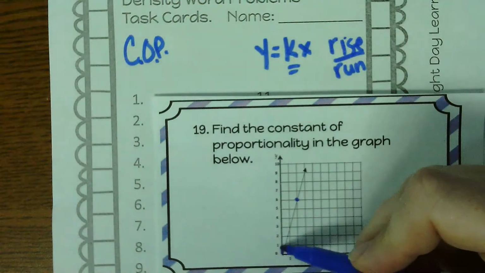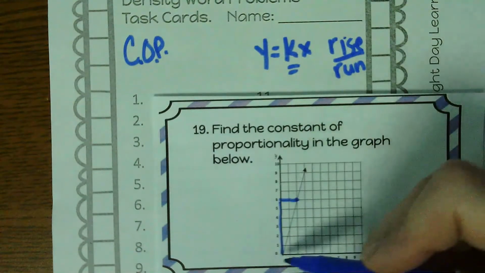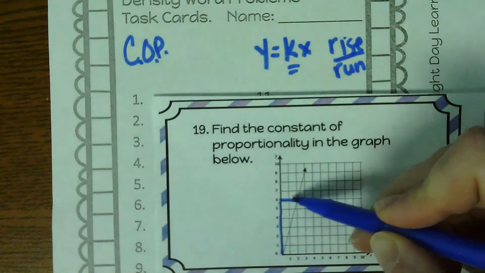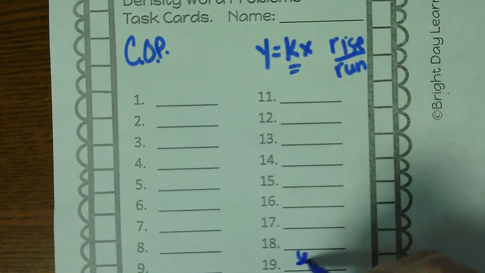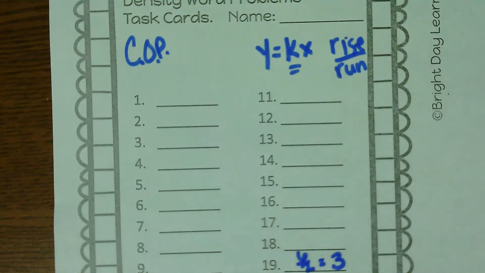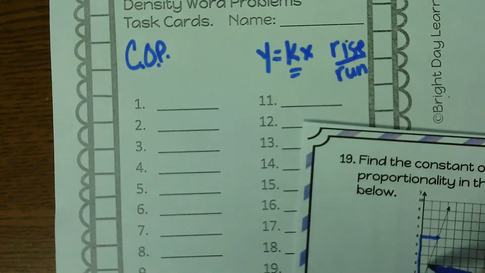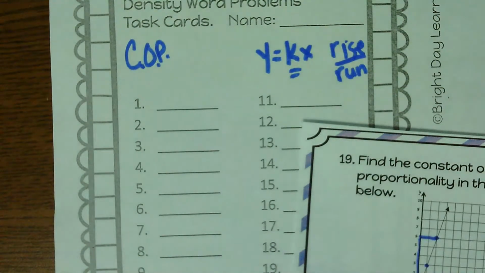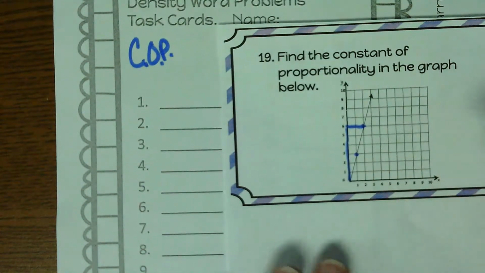So you're going to look at your rise and your run, and you're going to make a ratio. So in this case, it would be rising 6, running 2. So for card 19, I would put down 6 over 2, but then simplify that to the answer of 3, because this means that we are going to have 3 units rising and 1 unit running, which means there's actually another dot down here at up 3 over 1.